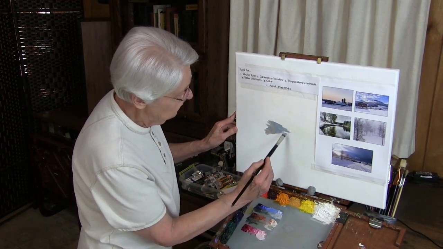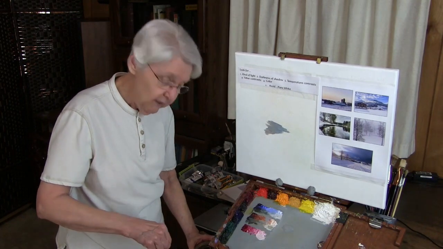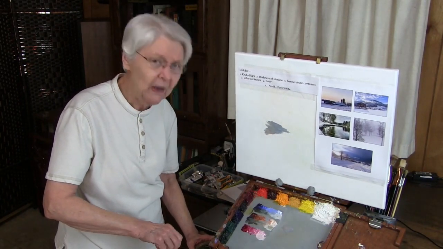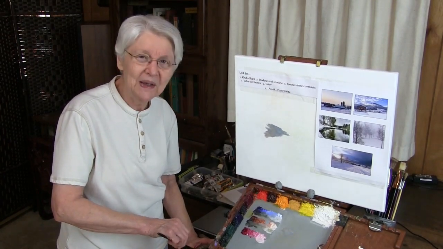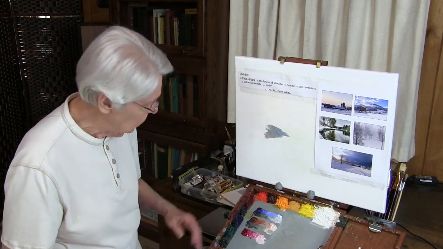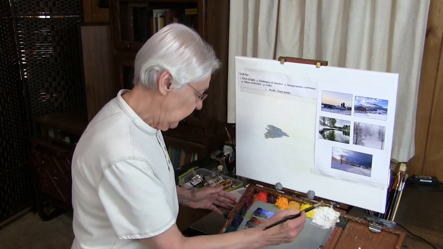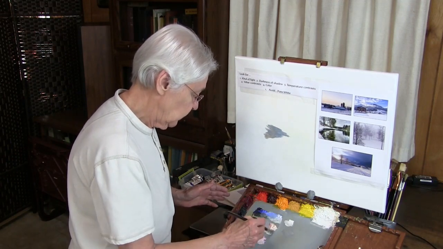If you paint the shadow value first and then paint the lights, that will help you then to get the value you're seeing. But the problem with most people is they won't believe it's as dark as it is, and they won't make it as dark as it is, and then it will not look right. It'll look like a shallow painting. I'll just mix a little bit of the light here, just to show the contrast.